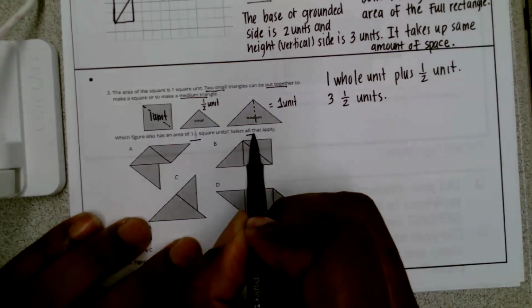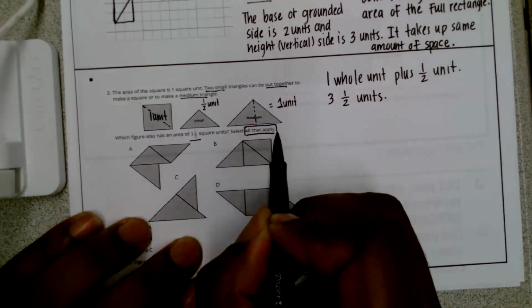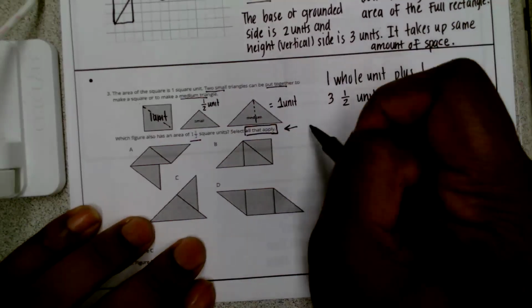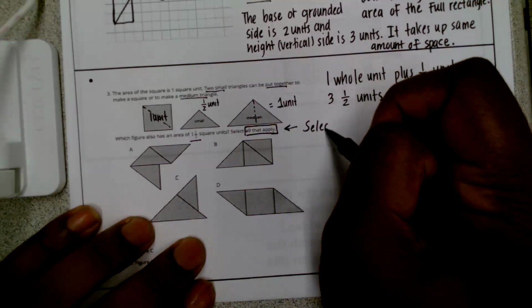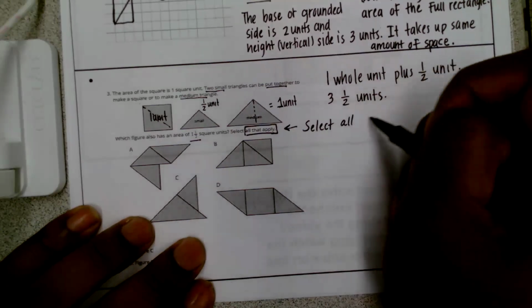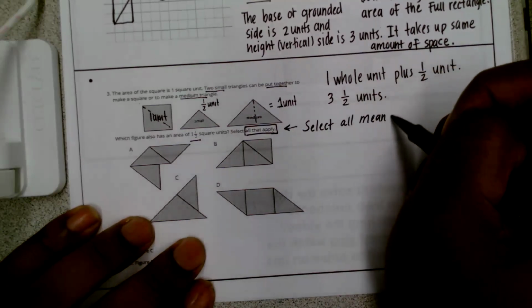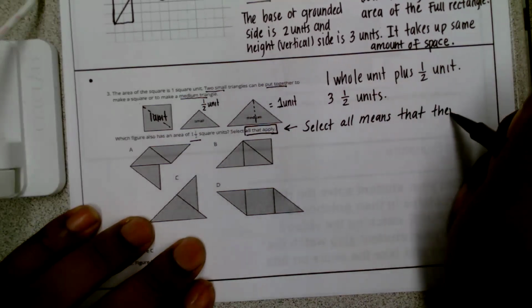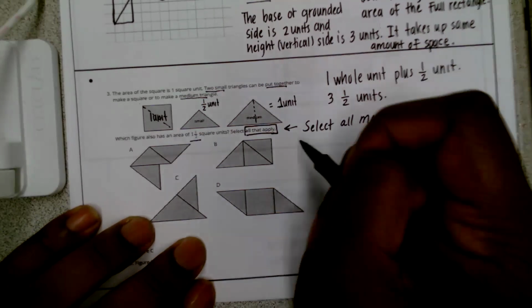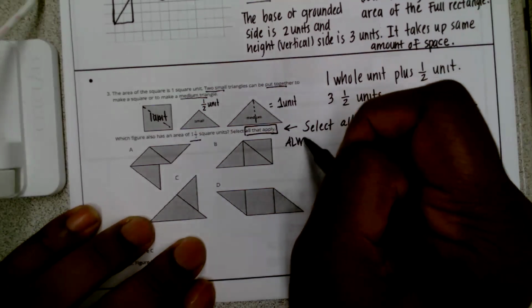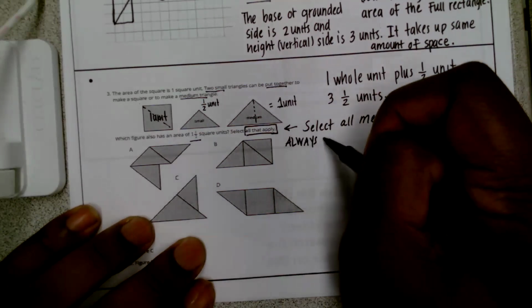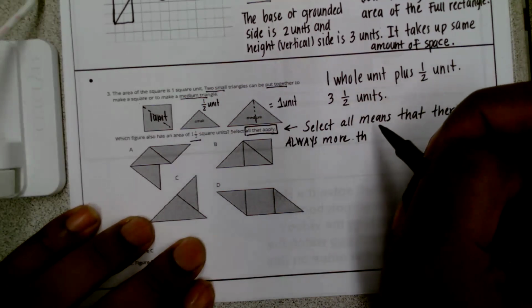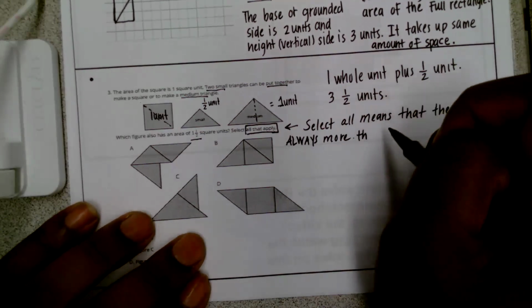This says select all that apply. And in class, we realized that select all is not a trick. So write this down. Select all means that there is always two or more answers.